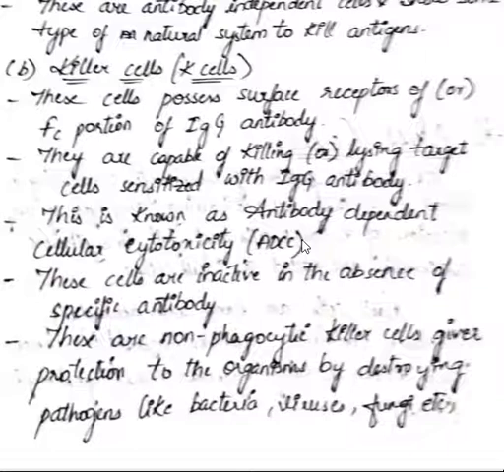So these killer cells are dependent on antibodies, because the antigens which are coated by this IgG antibody are going to be recognized by these cells and they are going to target them. And that's how we call these killer cells antibody dependent cellular cytotoxicity, ADCC, cells.